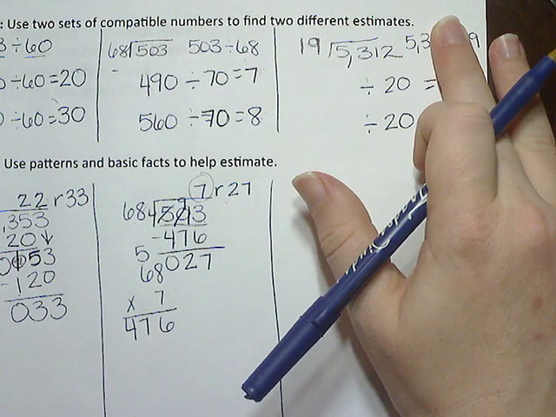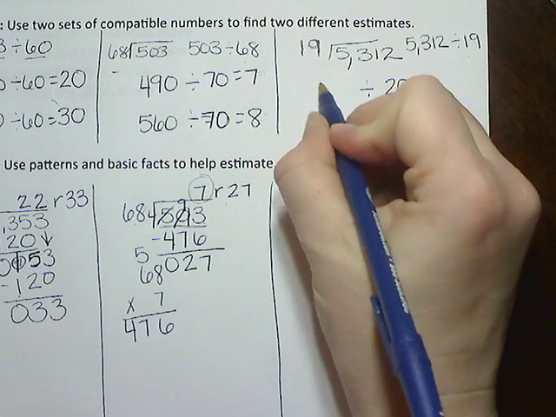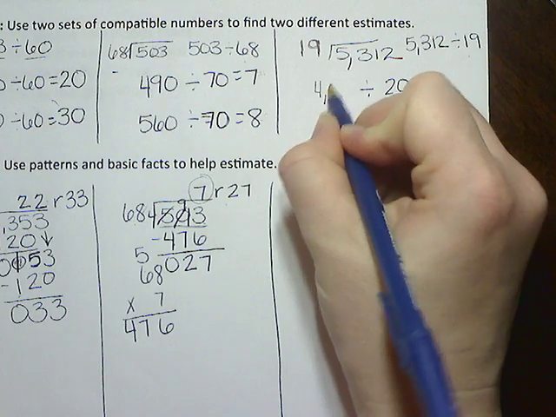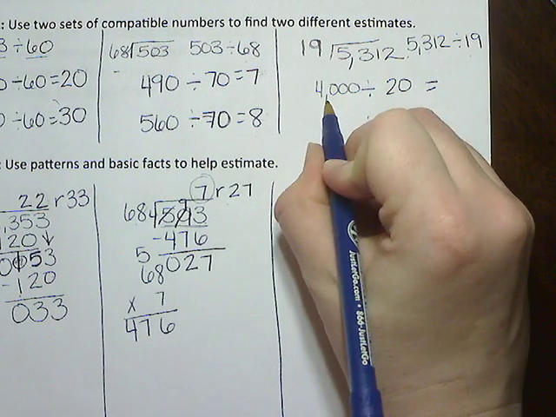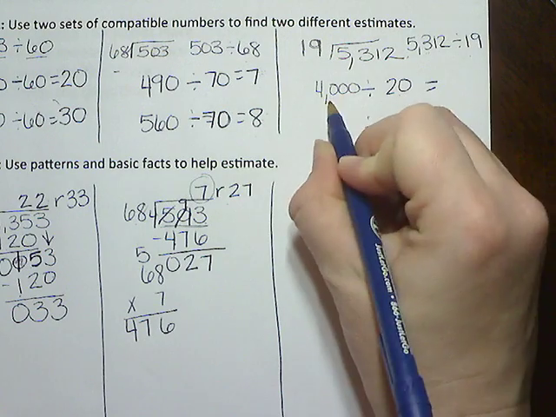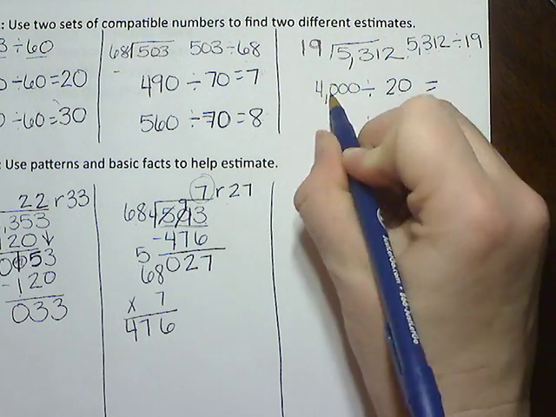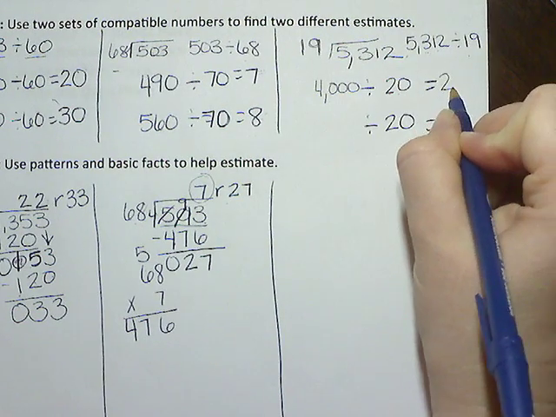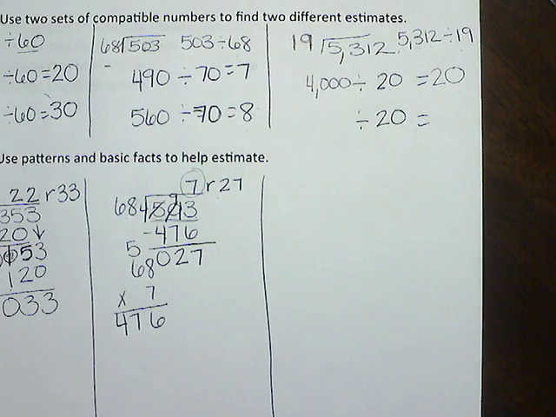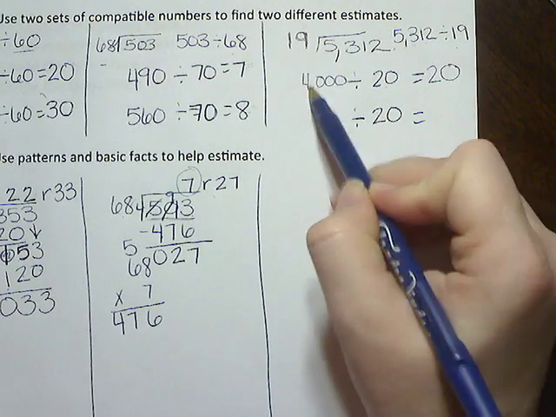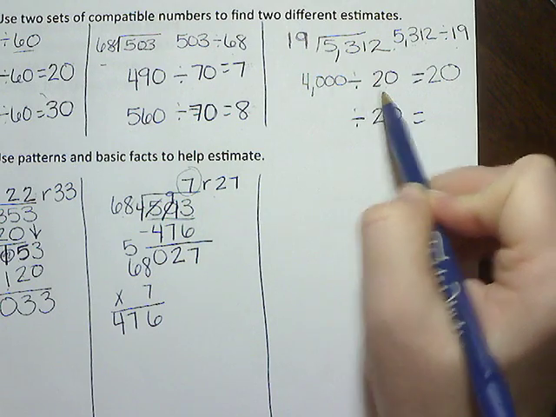Well, I know 20 times 2 is 40, and that's pretty close to 53, so that would be me rounding down. So I'm going to round 5,312 to 40. So 20 and 40. So that means 2 can go into 40 two times, and then I'm going to add my 0 because I'm using mental math to do this. So now I need to round up. What's the next multiple of 20 after 40?